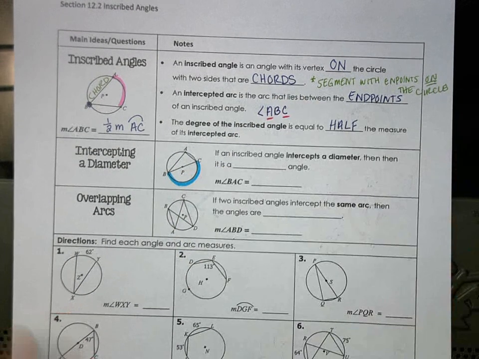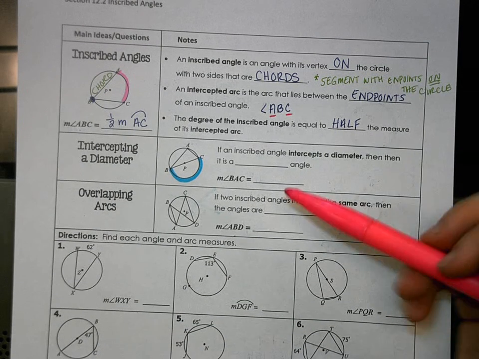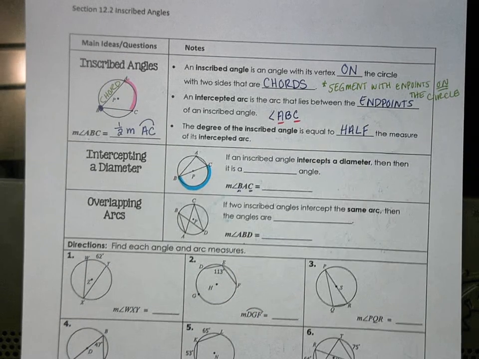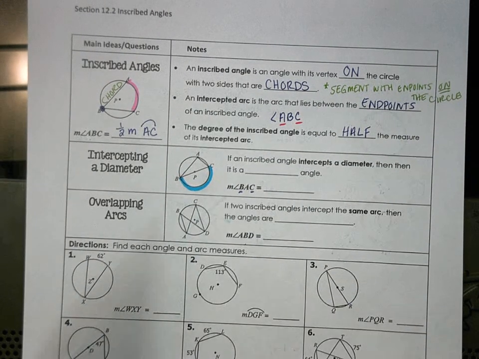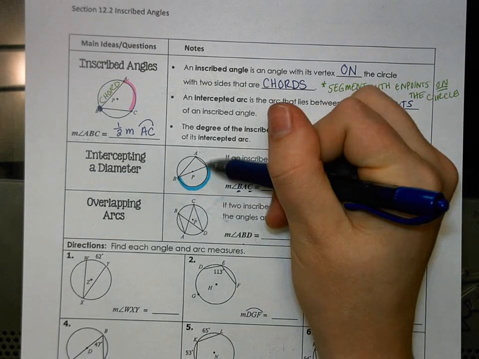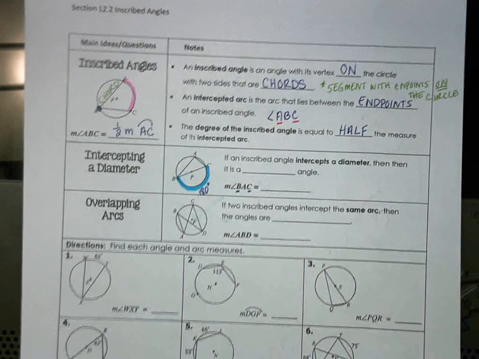So here's my intercepted arc, because the endpoints should be B and C. So the arc is BC. What is the measure of this arc on the outside? 180, because it is a semicircle.